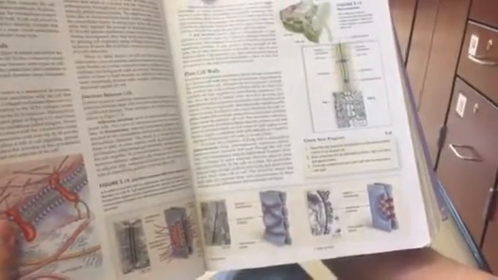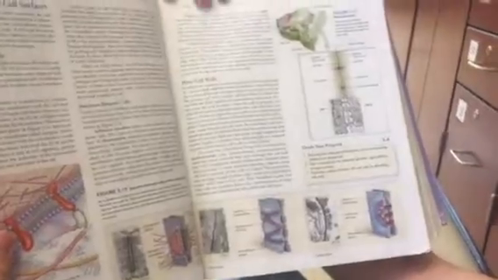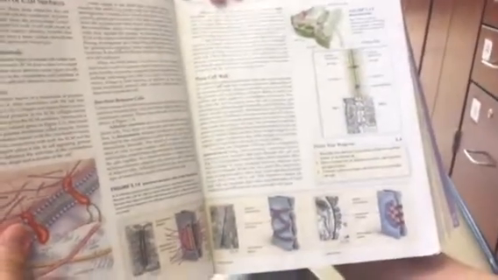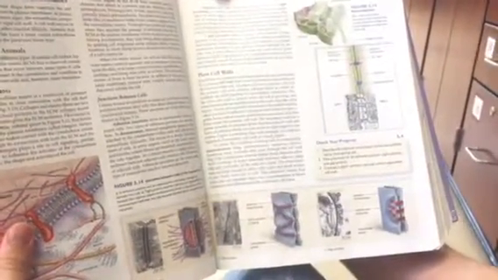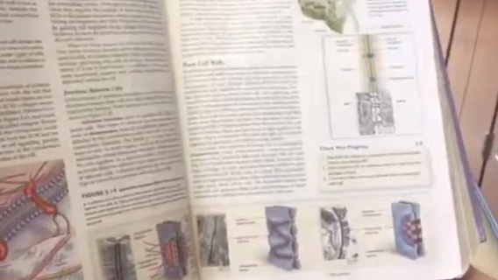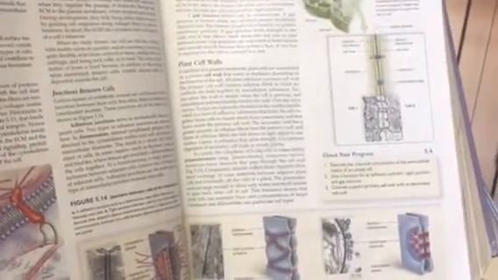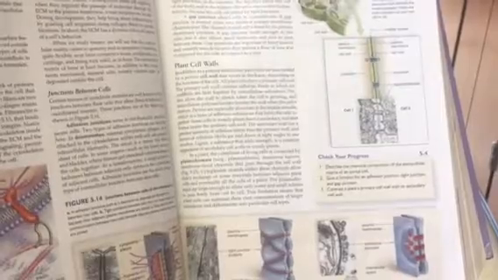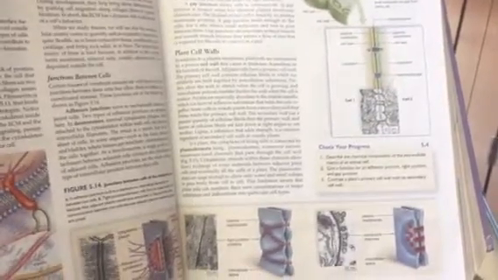Plant cell walls. In addition to a plasma membrane, plant cells are surrounded by a porous cell wall that varies in thickness. Depending on the function of the cell, all plant cells have a primary cell wall. The primary cell wall contains cellulose.